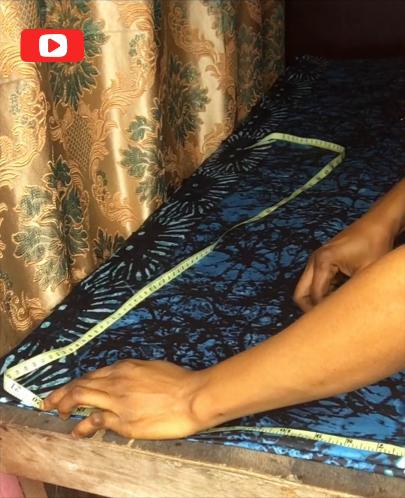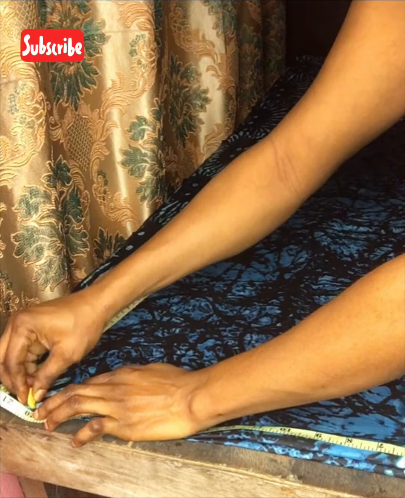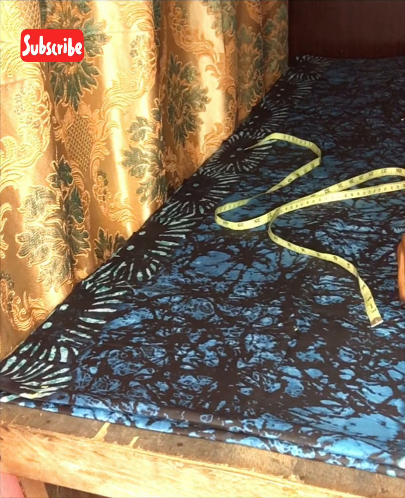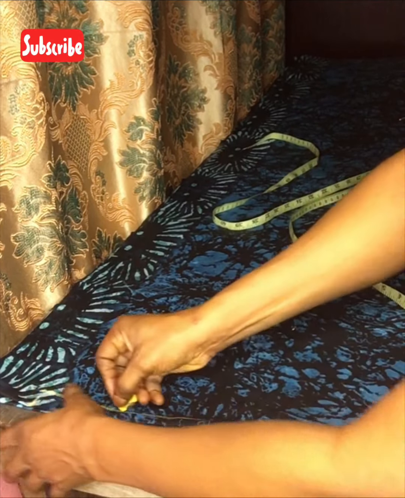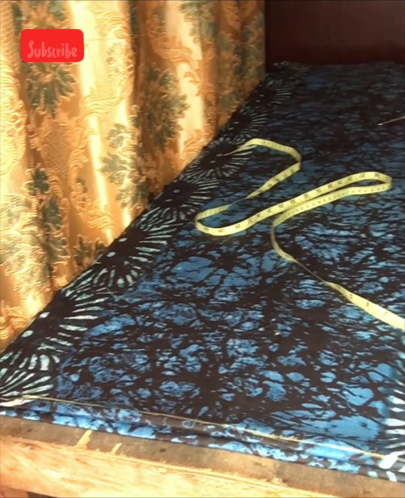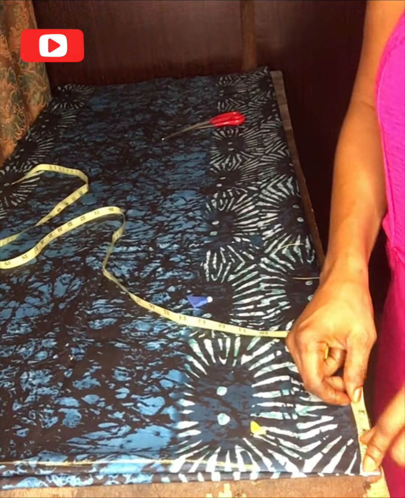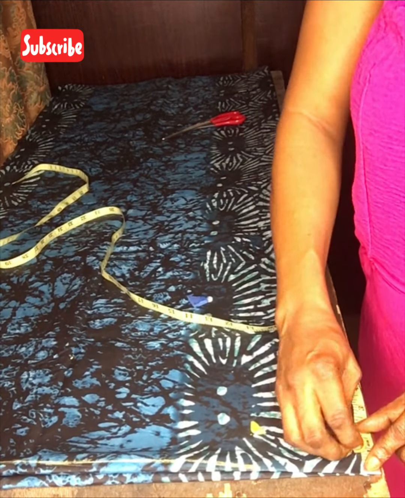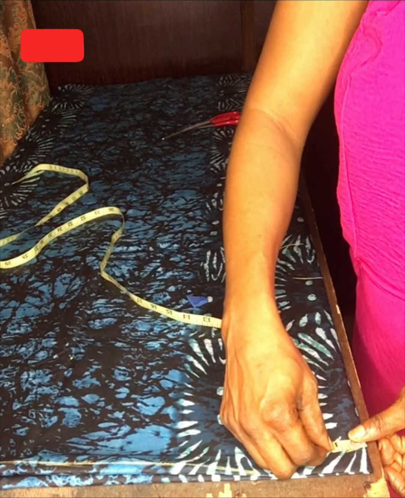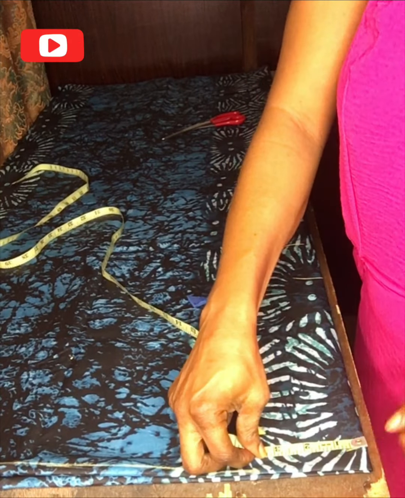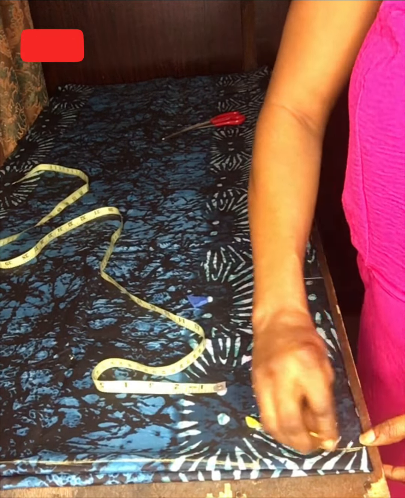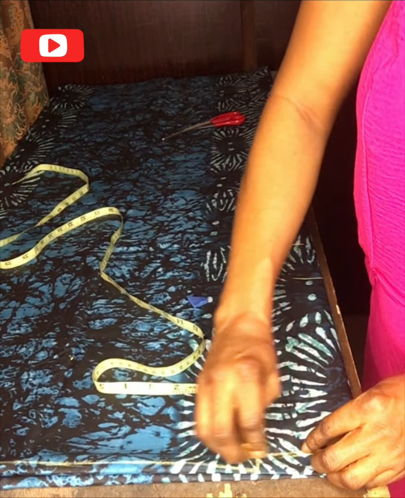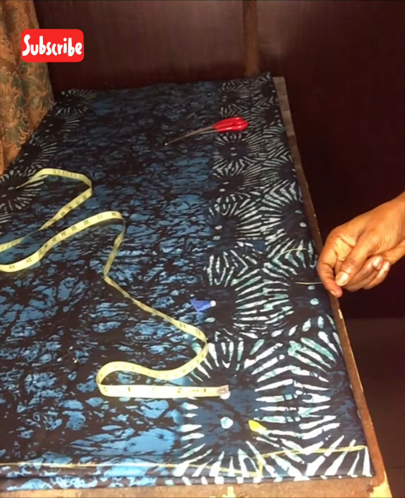I'll be cutting the back neckline first. So the sleeve length for this is 20 inches from the middle of my neck, my back neck as usual. So I will connect to my neckline from my shoulder slope. So I will take 1 inch for neck depth and that will serve as the back neckline. 1 inch depth and 3.5 inches width.